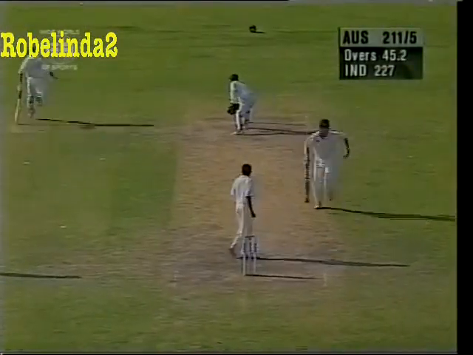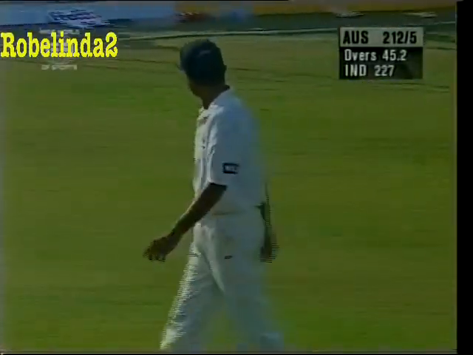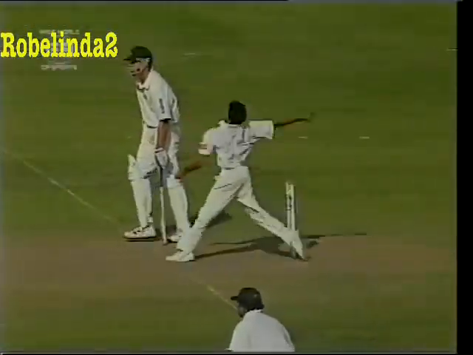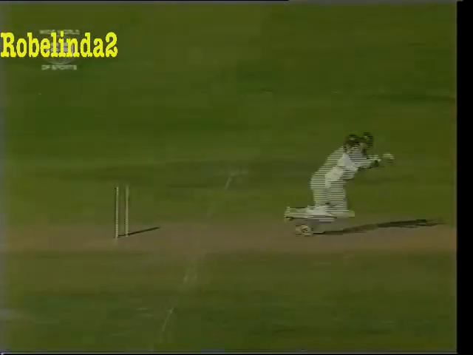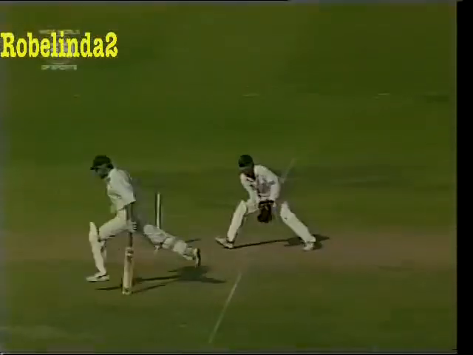Bevan wants to go for the second. If the throw is on target, he could have been in trouble. Ganguly, the fielder out there. Bevan knew this was always two. He's so quick on the turn, changing direction. By the time that man's picked that ball up, Bevan was already on his way back.